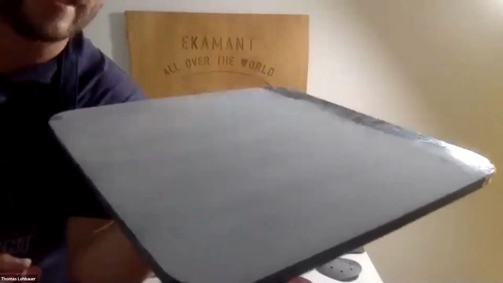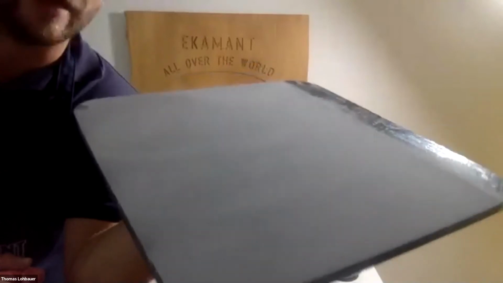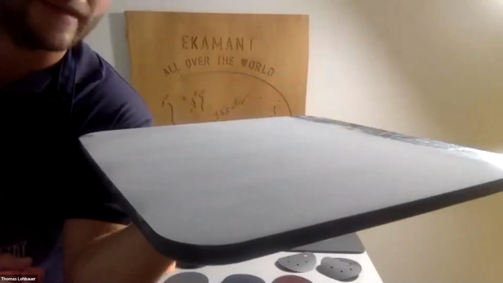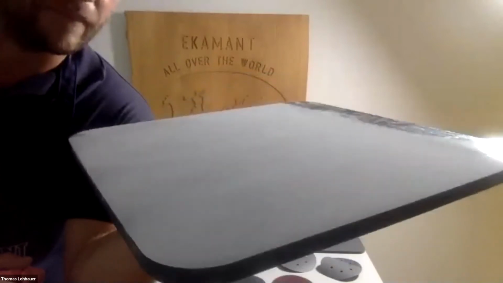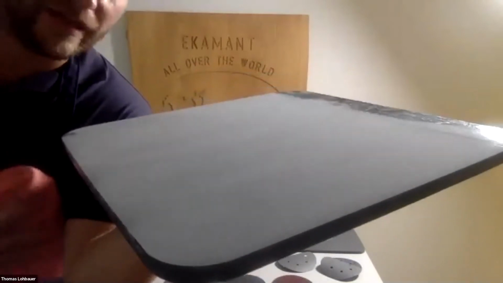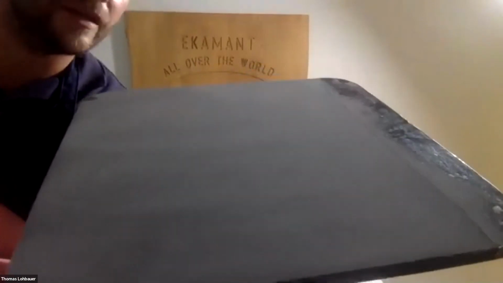So thanks for being patient. I invested now around 2 to 3 minutes into that surface. Yeah, you now see it's really, really matte. Important to remember, you always need to clean after every step of grain size.